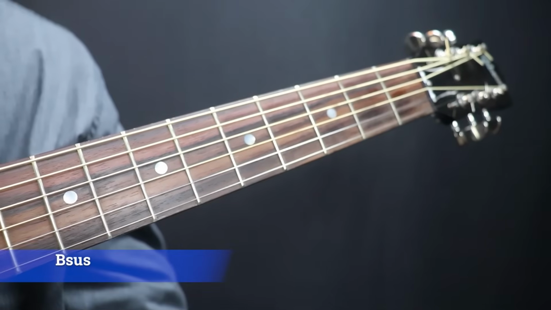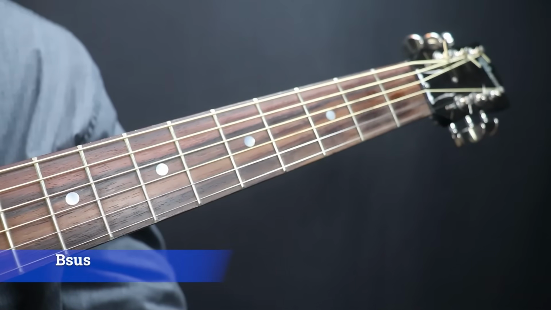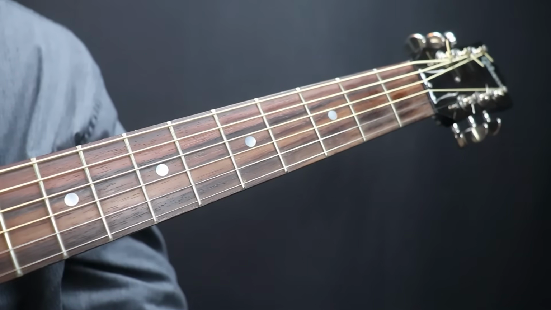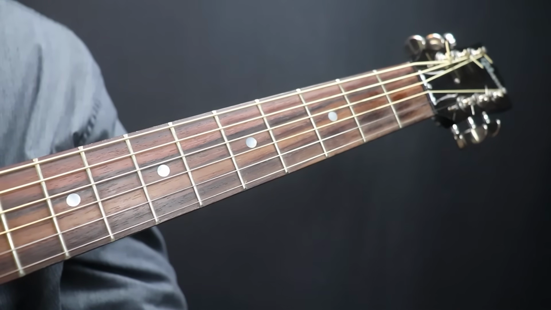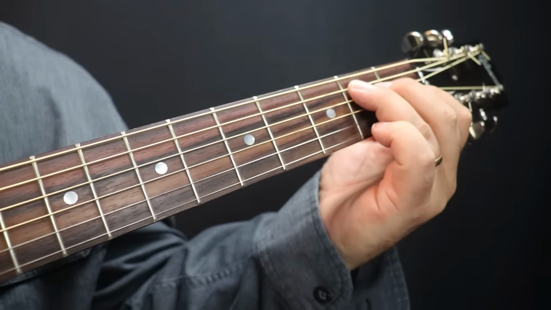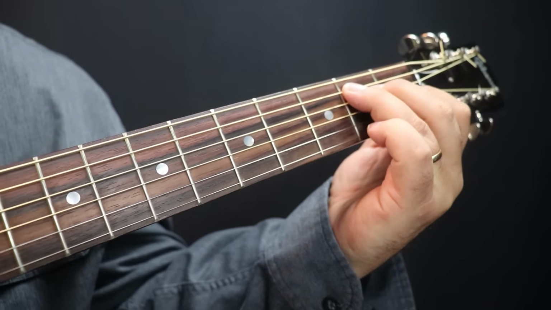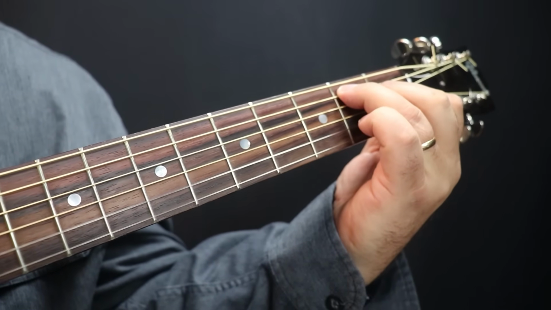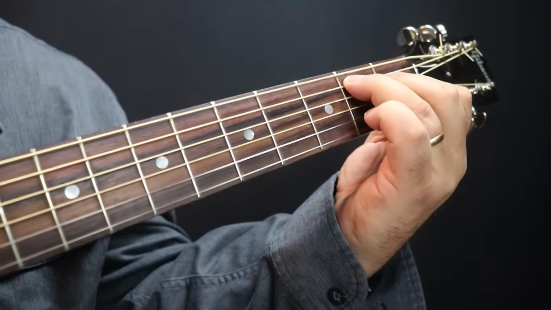For your B suspended chord, I'm actually going to show you a different way to play your B, and then play your suspended version based on that different version. And this is the way I play a B. So it's really simple, actually. It's your E major shape. Use your E major shape.